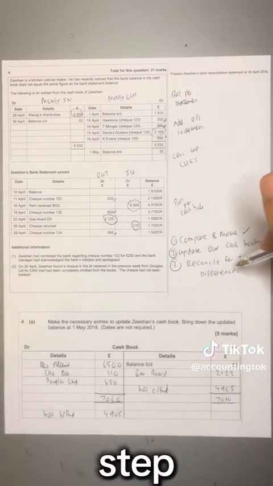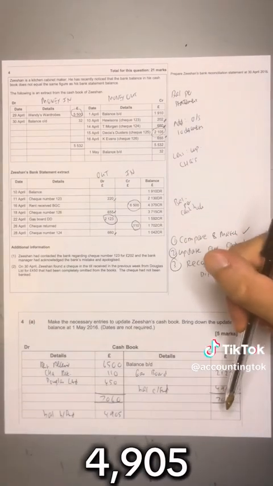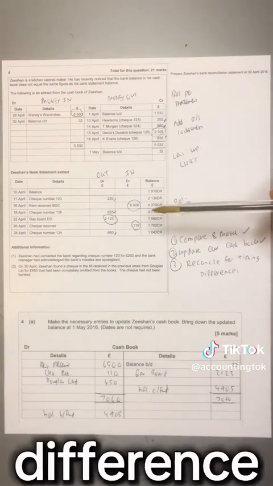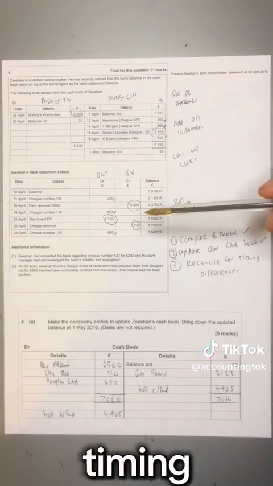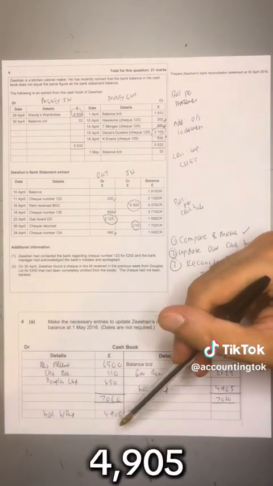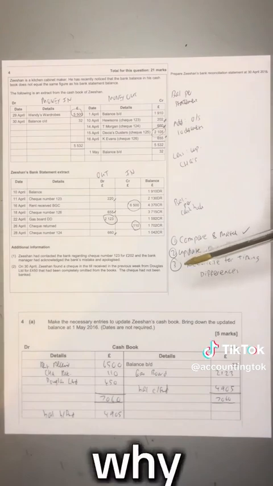So now we're on to step 3, reconcile for timing differences. This is because our cash book is showing 4,905 balance. Bank statement is showing £1,042. This difference is just due to timing. We don't change the accounts. In our accounts, the balance will be shown as 4,905. This reconciliation is just for our own records to show why there is a difference.